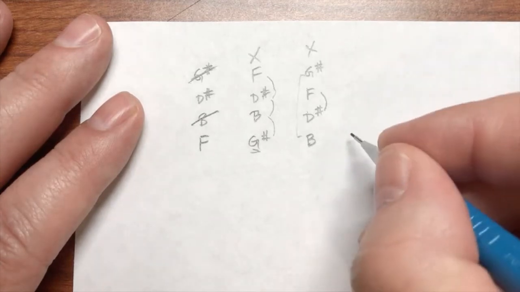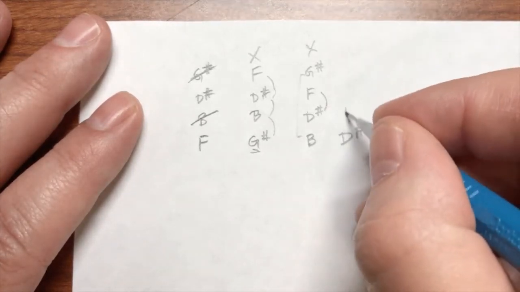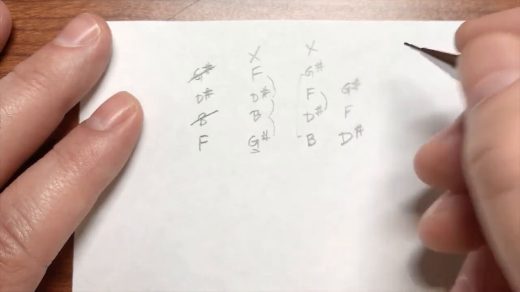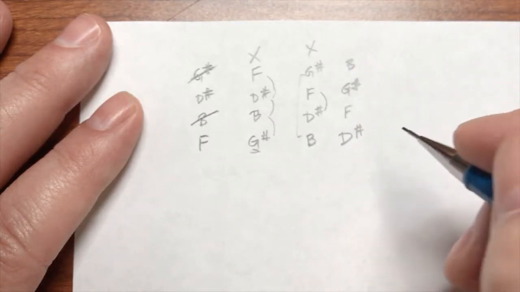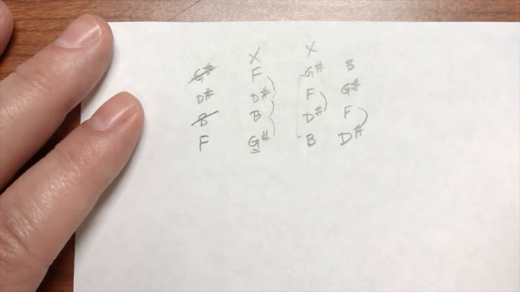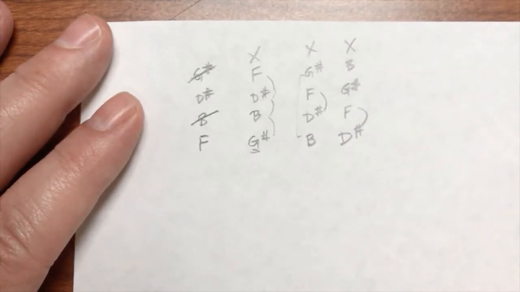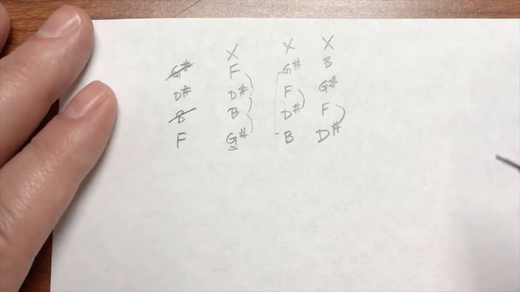So what if we try D sharp as our chordal root? Then we'd have D sharp, F, G sharp, and B. And here again we have the same issue at the base of our chord. We have essentially a whole step in sound. So that really doesn't work as a functional tertian harmony chord.